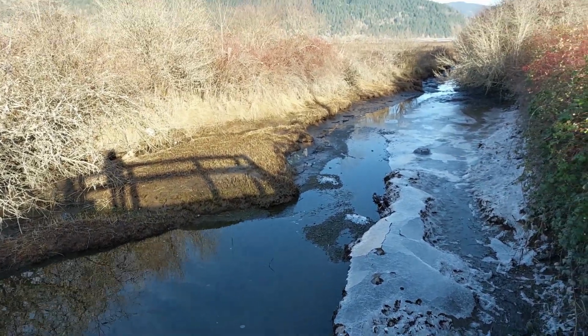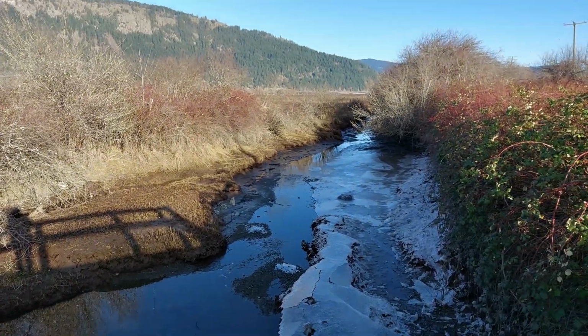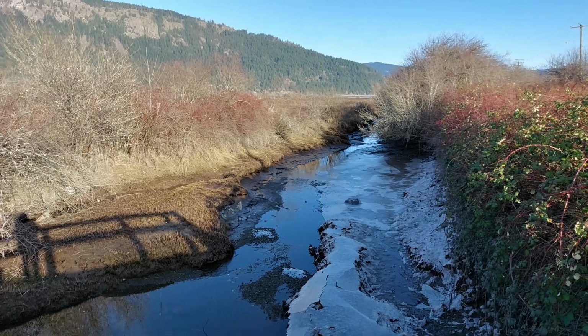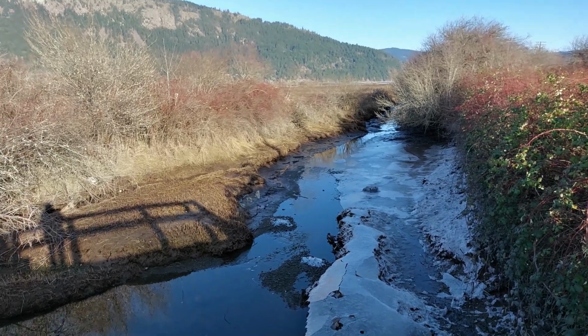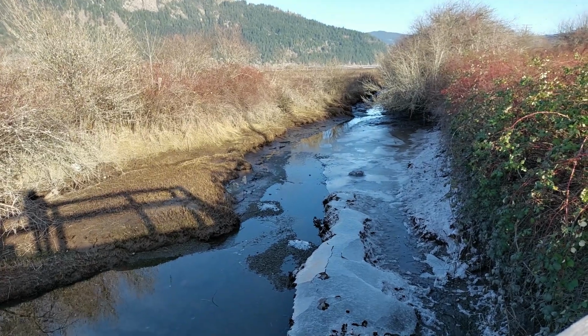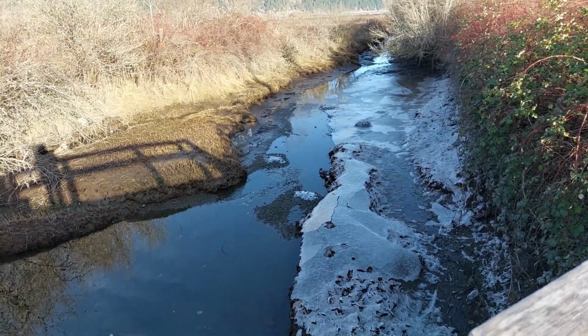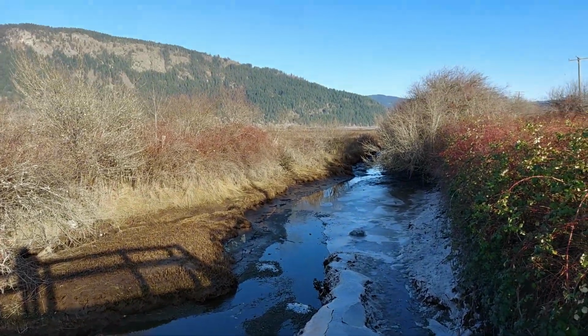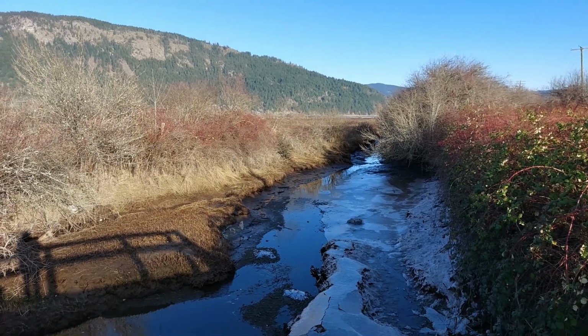We can see when the tide is high and the water comes all through here, and when the tide is low like now, it looks very empty.